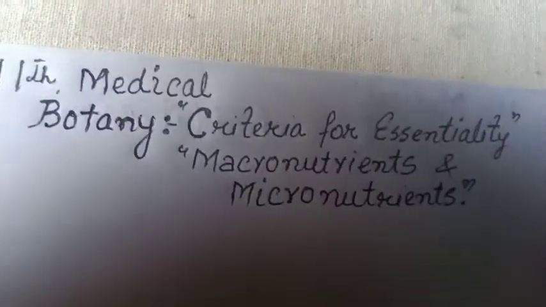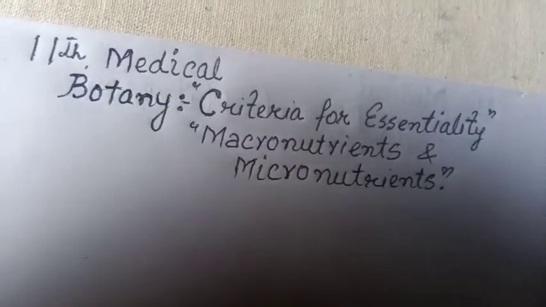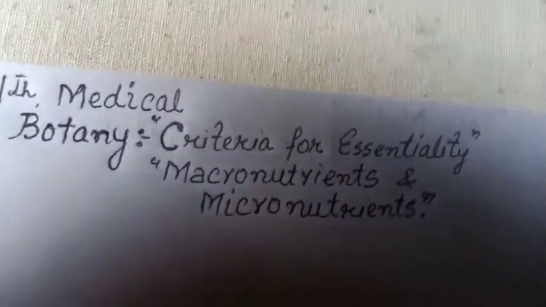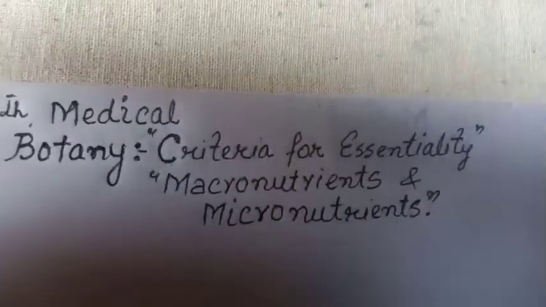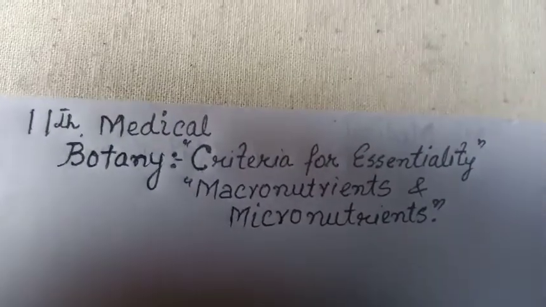Today we are going to take up the criteria for essentiality of nutrients, and in the process we will also take up the macronutrients and the micronutrients.